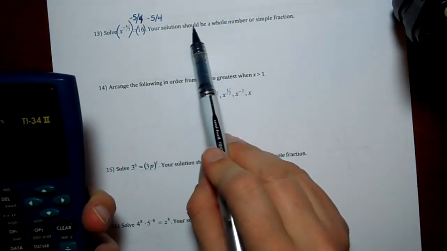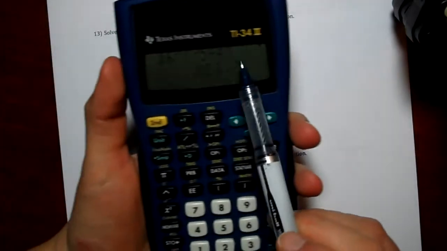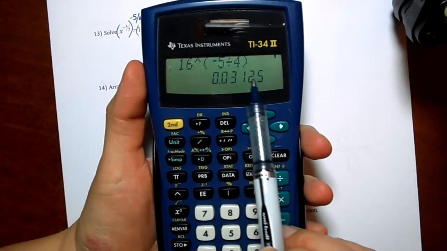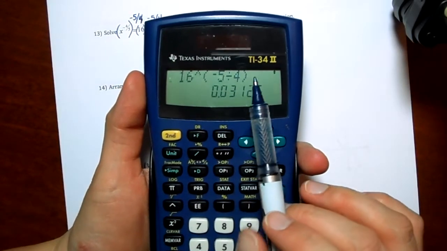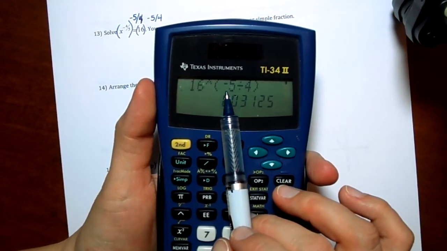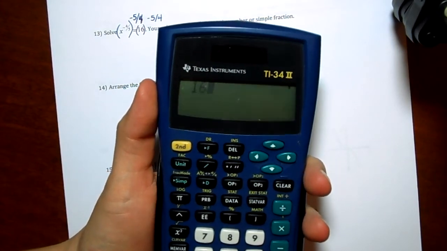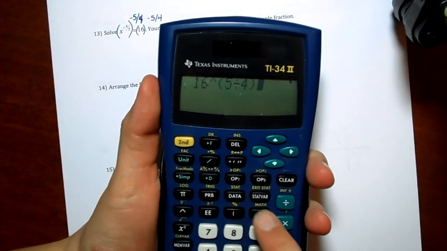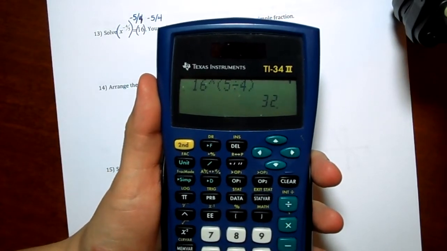that the question says my answer needs to be in a whole number or a simple fraction form, so this decimal is not okay. Now some of you might know how in a calculator to go in and change that to a fraction, but I'm going to show you an easier way. The reason this came out to be a decimal is because I typed in this negative exponent. So just like many other problems, I'm going to ignore that negative for now. I'm going to raise to the power of just 5/4, and I end up with 32.